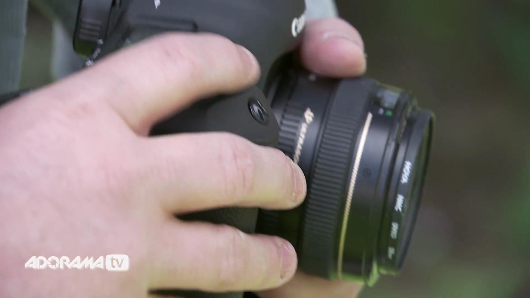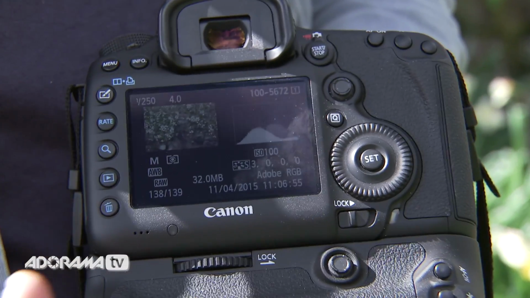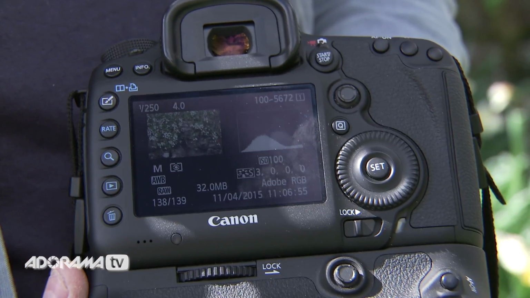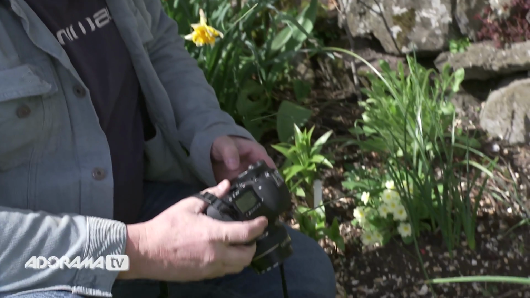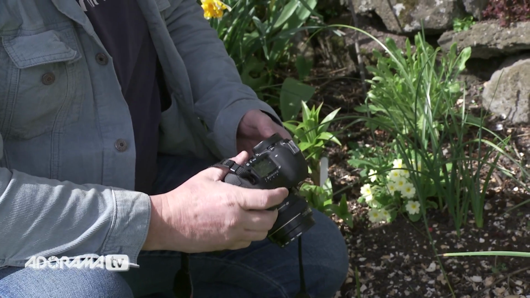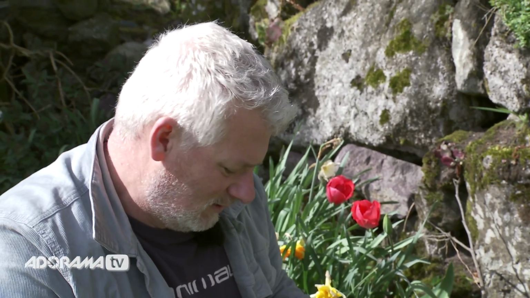So we should maybe mention how we use our histograms at this point. Now the histogram is a good tool to use, especially on a bright day, because when you look at the back of the screen, you don't always see the true exposure. The light can throw it off. It just doesn't give you the right look.